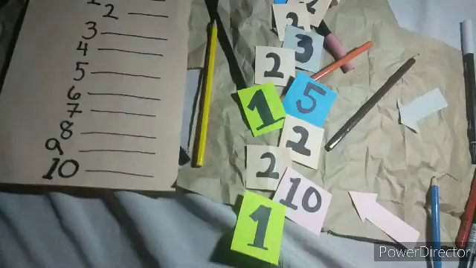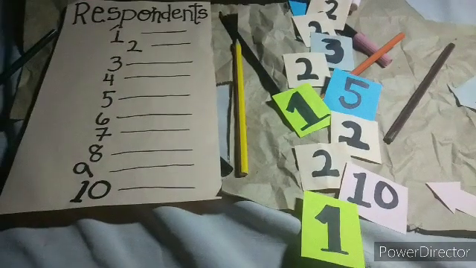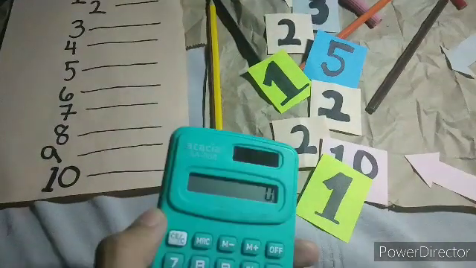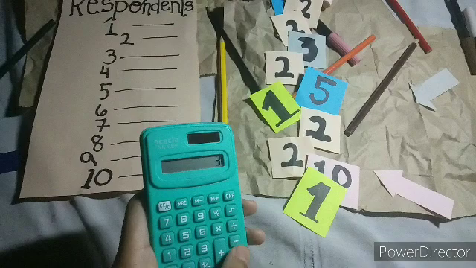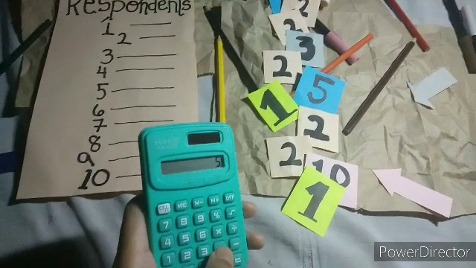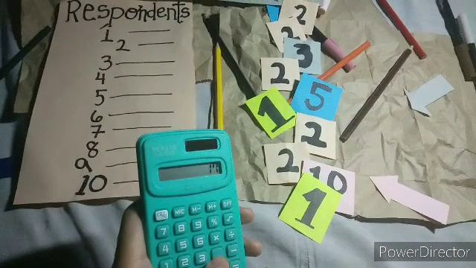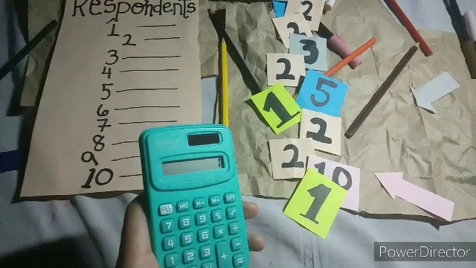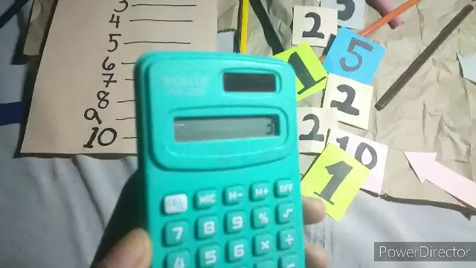Now let's find the mean, median, and mode. For the mean, add all the numbers of cans per day and divide by the total number of respondents, which is 10, and that's it. You will come up with the mean, which is 3.